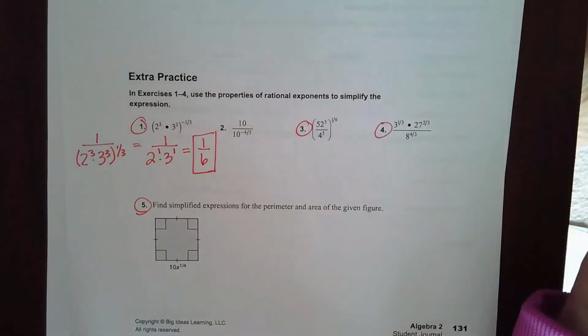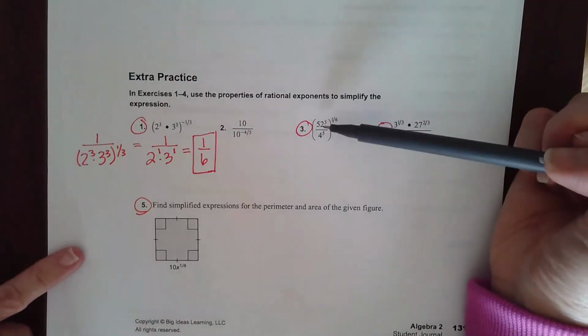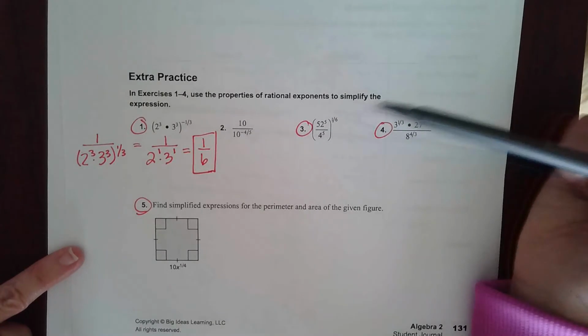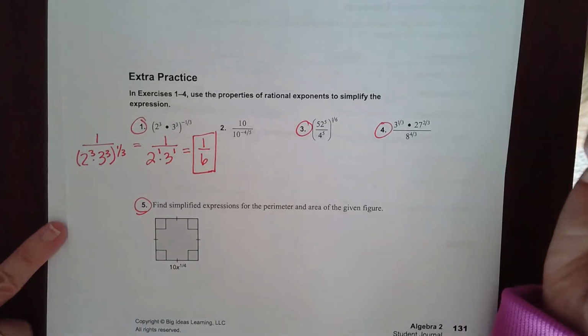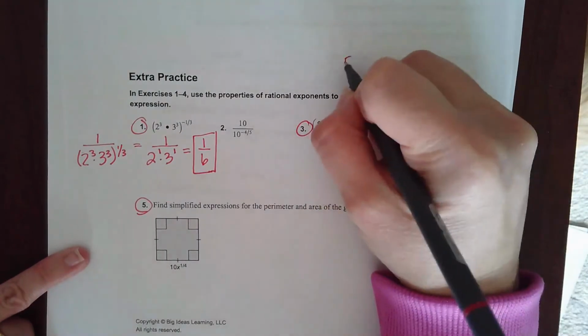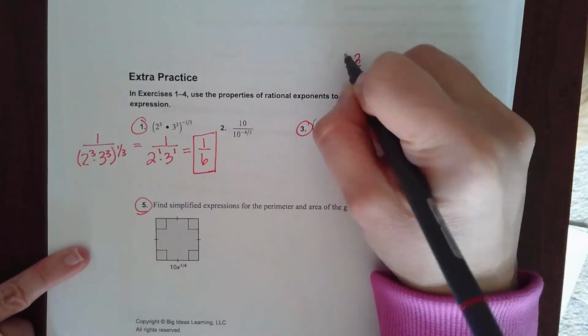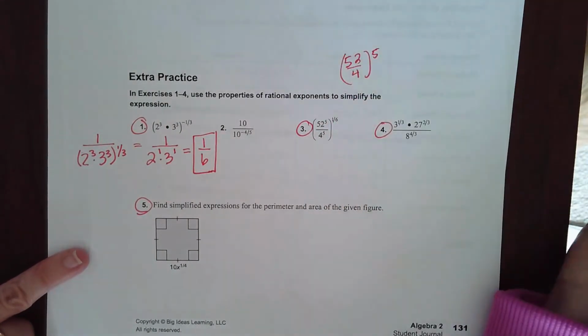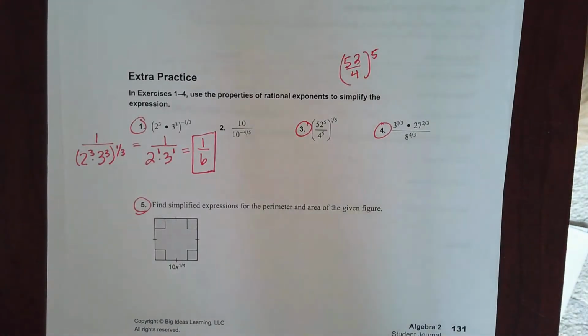Let's try number 3. First and foremost, notice that 52 to the 5th and 4 to the 5th have both the same power. So you can actually reduce these, because you can think of it as 52 over 4, all to the 5th. And 52 is divisible by 4.